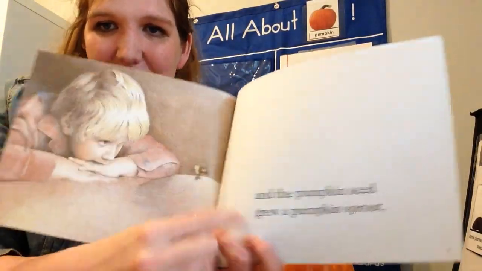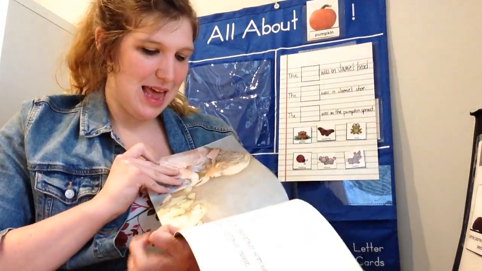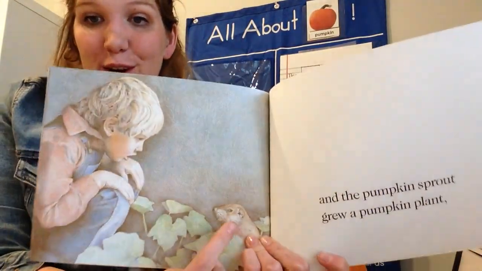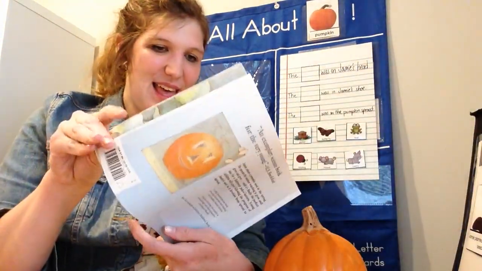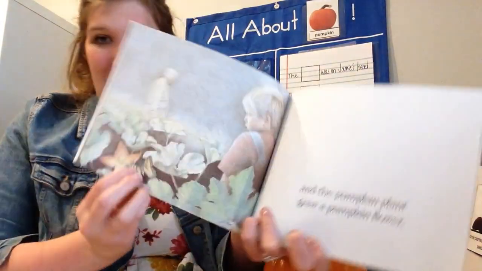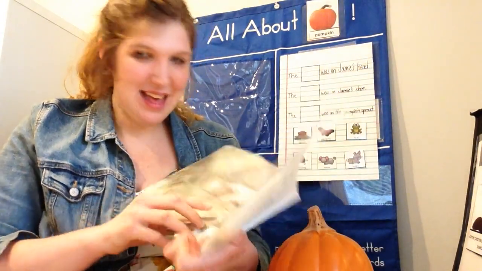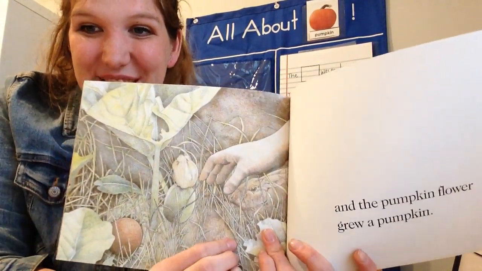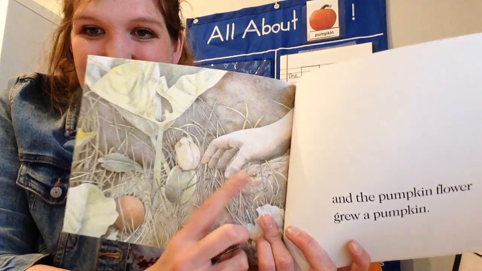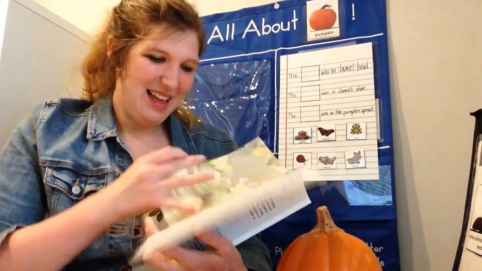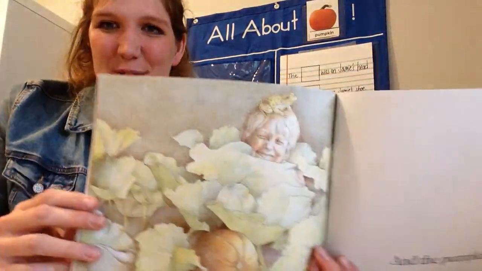There's a tiny ladybug and a gopher and a butterfly and a rabbit. Do you see the rabbit? There it is. Do you see the animal in this picture?